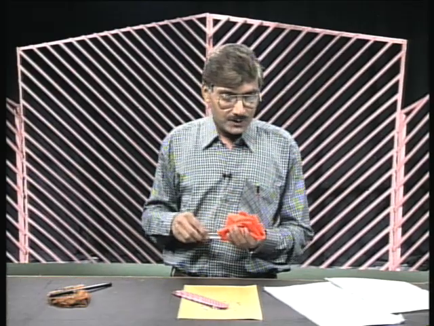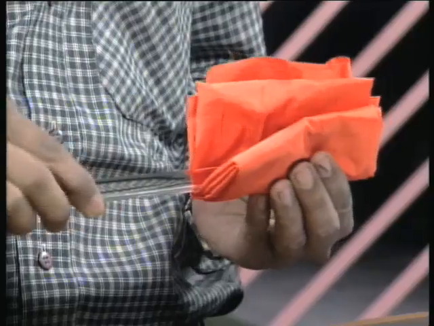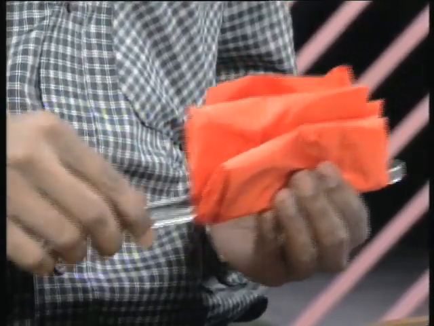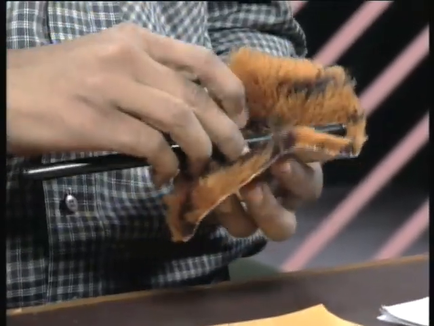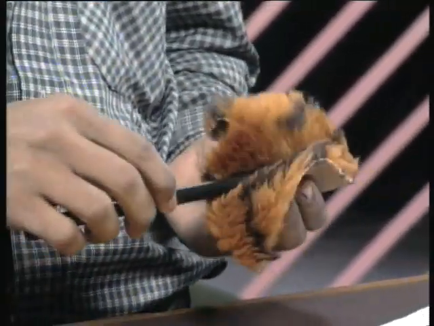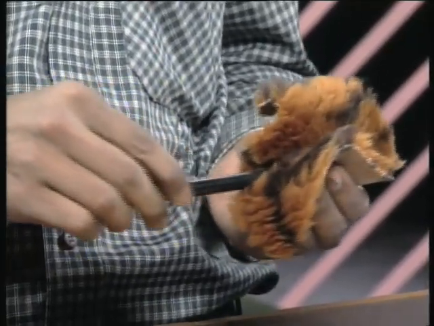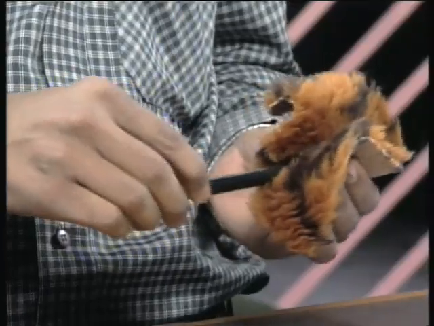Similarly, you must have noticed that a glass rod rubbed with a silk cloth, or an ebonite rod rubbed with a woolen cloth, is able to attract small pieces of paper. In each of these cases, each object becomes electrically charged. Now, the question is how these become electrically charged.